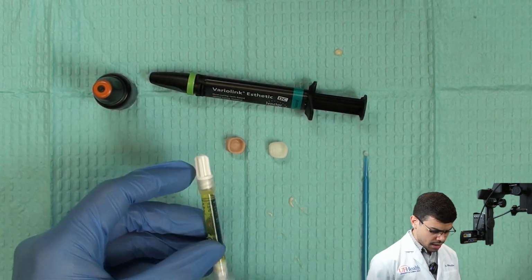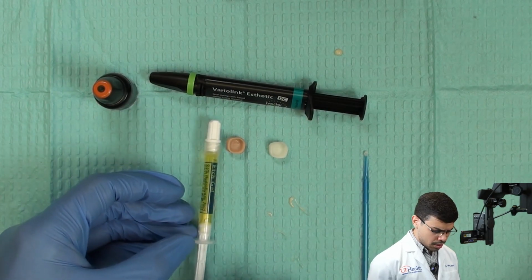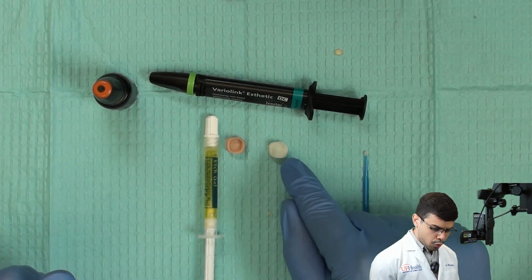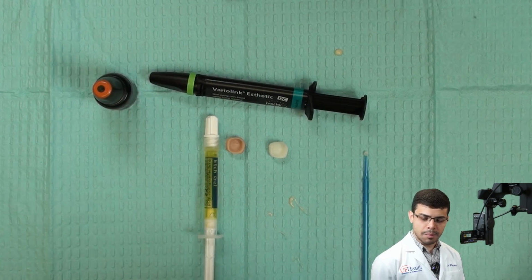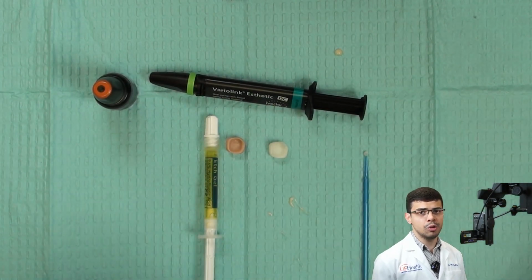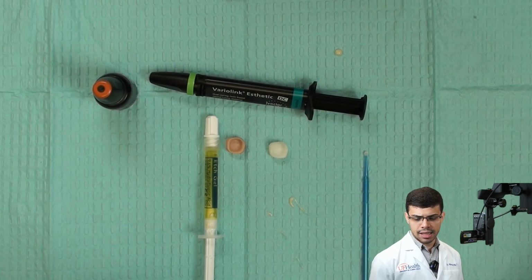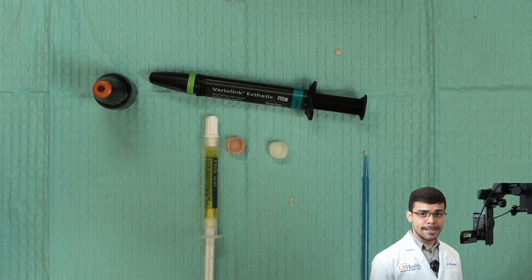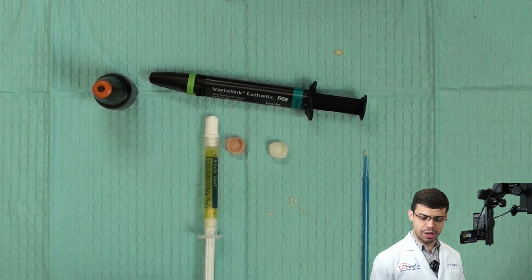Okay, so I decided that for glass ceramic, I'm gonna use an etching gel. For the zirconia, I have to do sandblasting. Most of the time, if you're doing the lab, the lab will do the sandblasting for you. Or if you're doing that in a CAD/CAM setting, you're gonna see that we have a sandblasting machine for it.